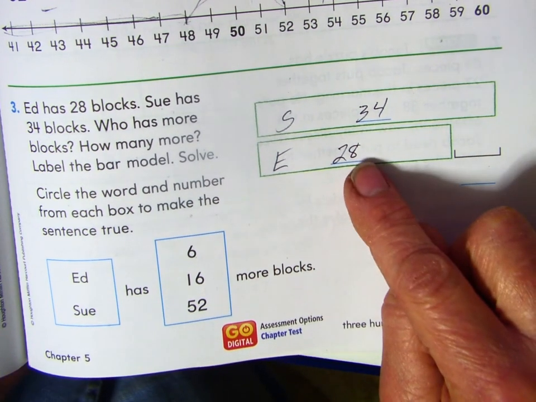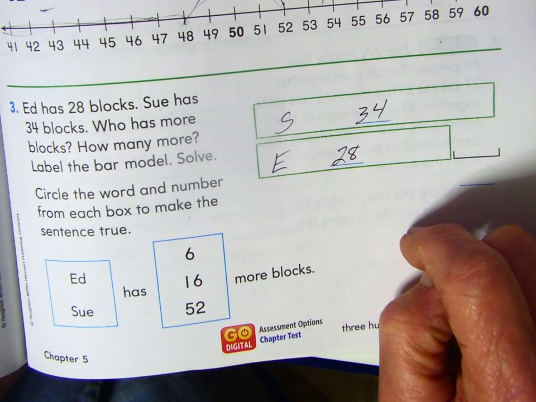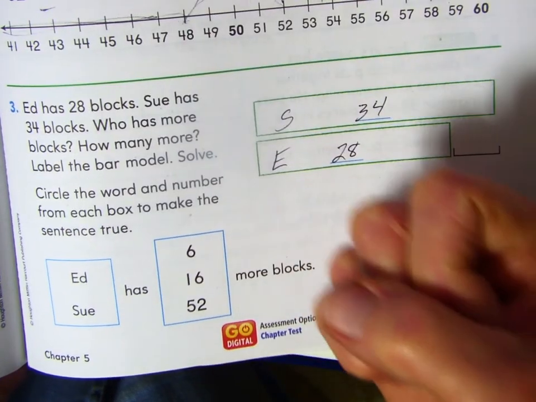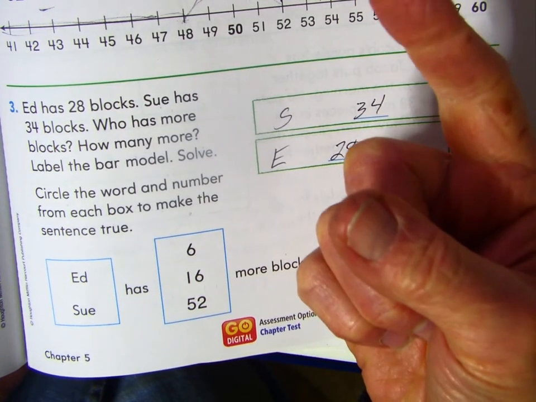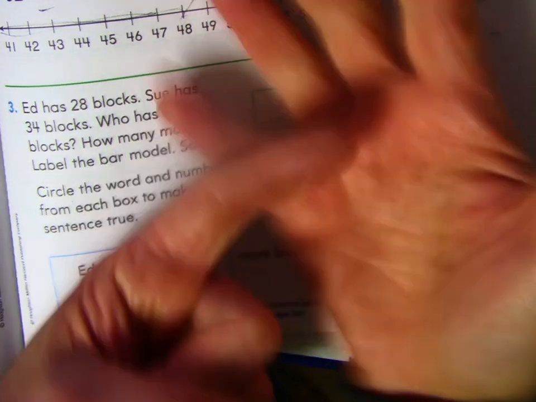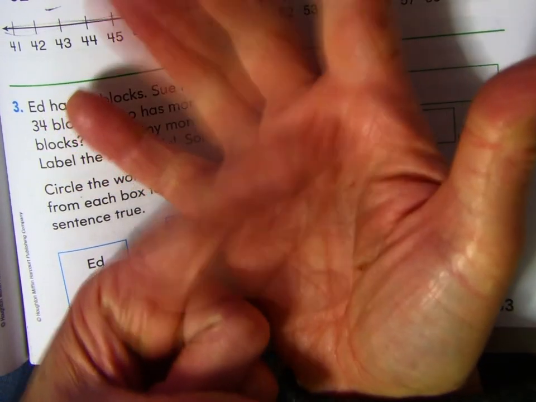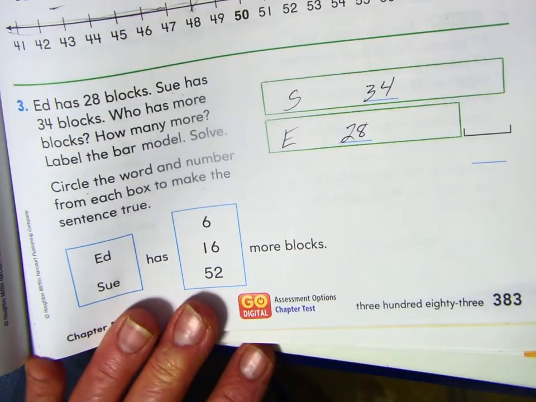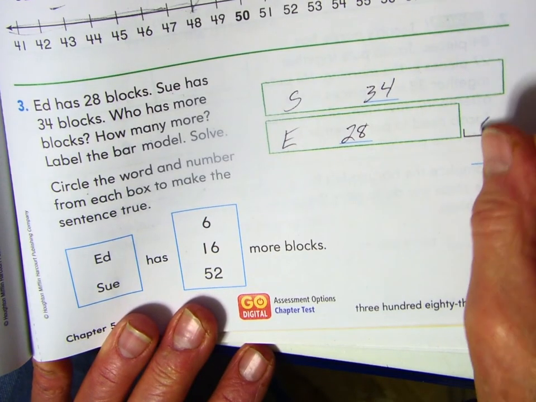Podemos empezar con 28 y contar hasta 34. 28. ¿Cuánto más? ¿Cuál es la diferencia? 29, 30, 31, 32, 33, 34. ¿Cuánto más? 6. See?